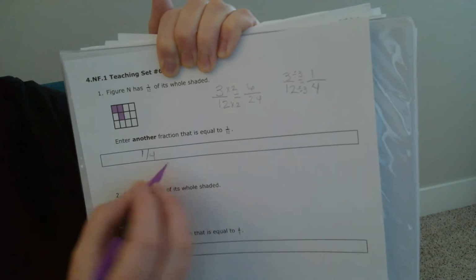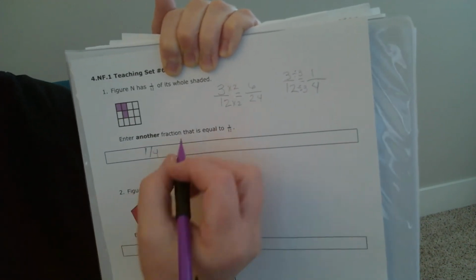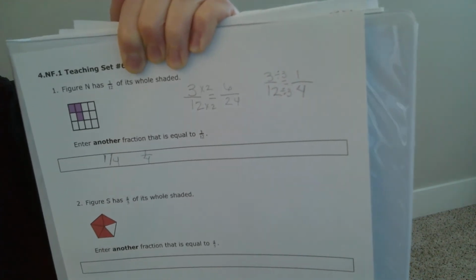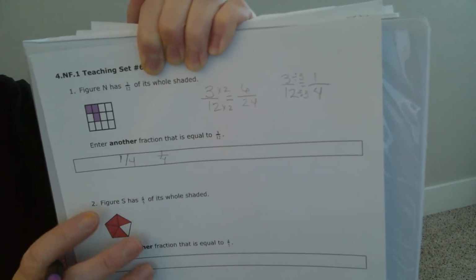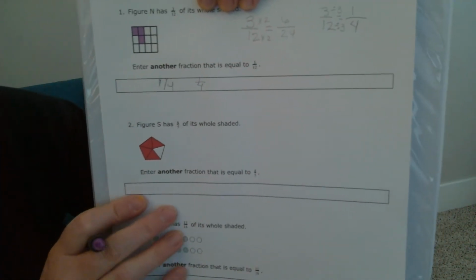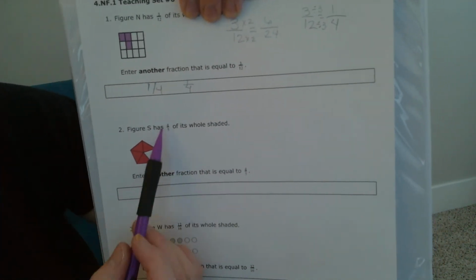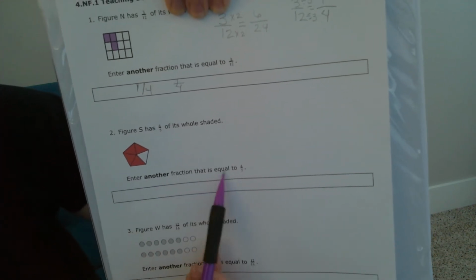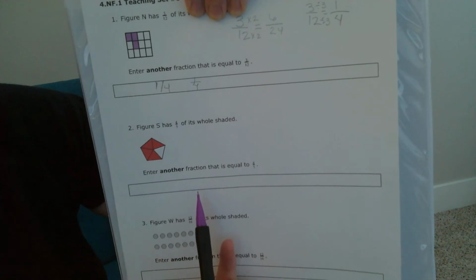So it would be 1/4. If you're writing it and taking a picture and sending it to me, you can write it as a normal fraction like that. Okay, number 2. Figure S has 4/5 of its whole shaded. Enter another fraction that is equal to 4/5.